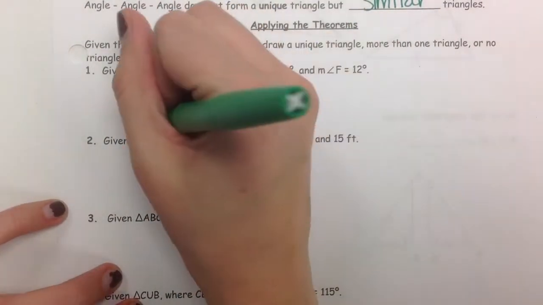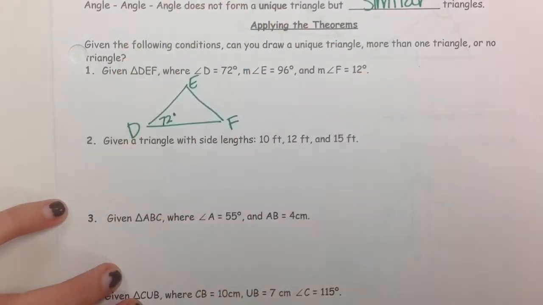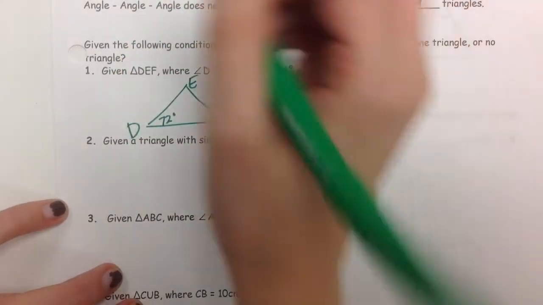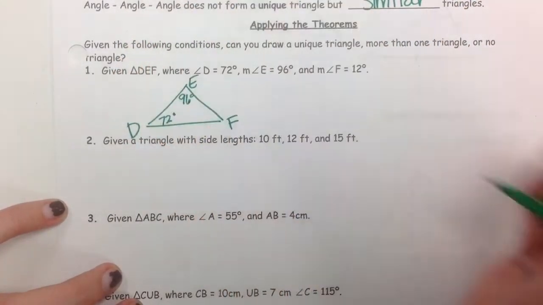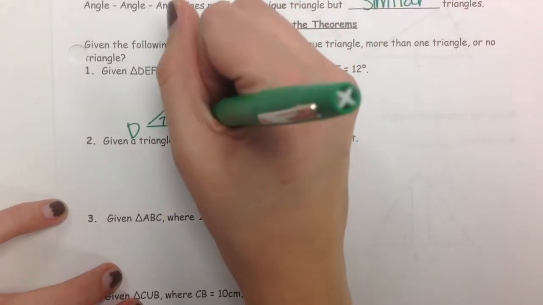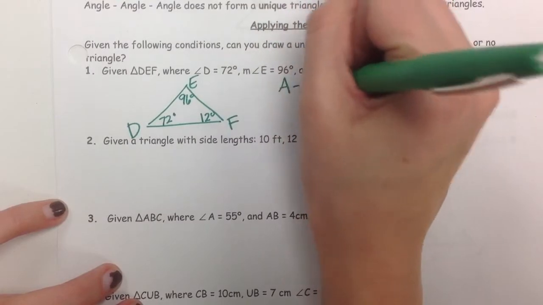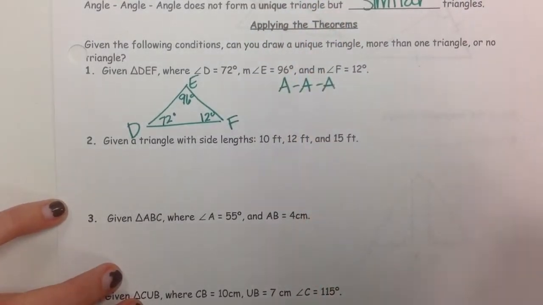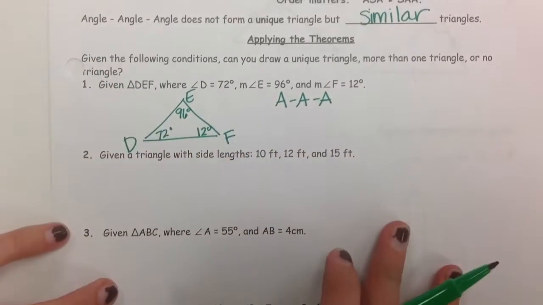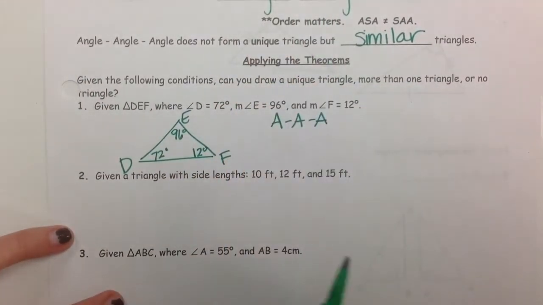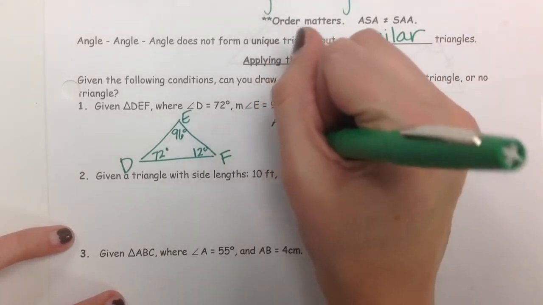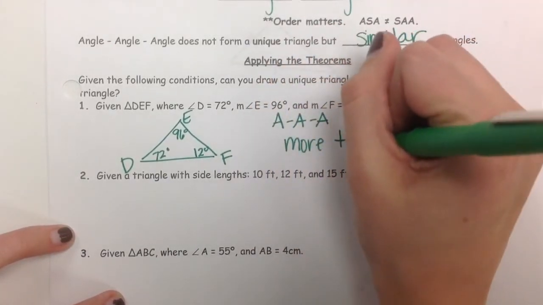Here, it gives me angle D, so I have an angle is 72 degrees. It gives me angle E is 96 degrees. And it gives me angle F is 12 degrees. So I am given angle, angle, angle. And I have to ask myself, was that a unique triangle theorem? No. It was actually what we just talked about, which said it forms similar triangles, which means we don't form a unique triangle, we form more than one.